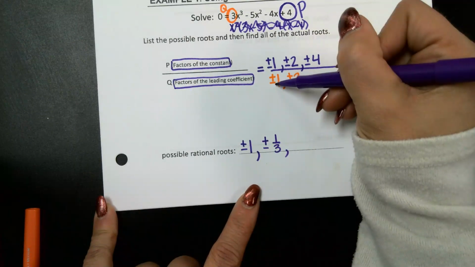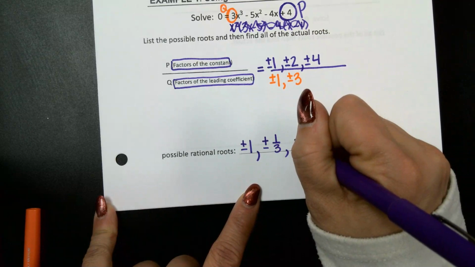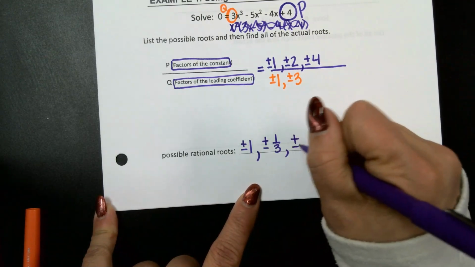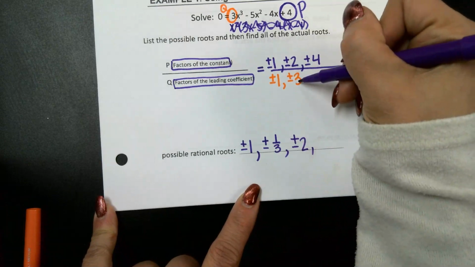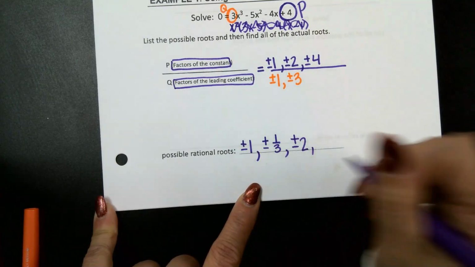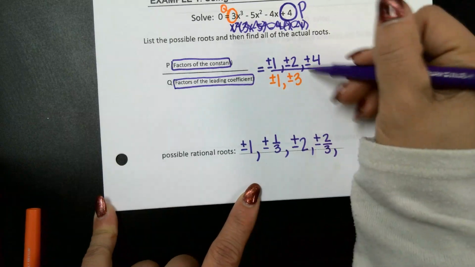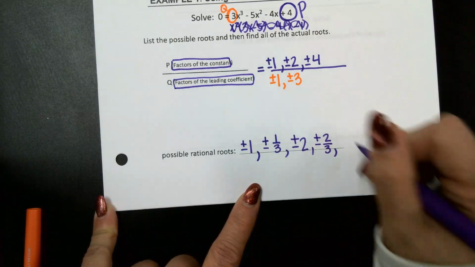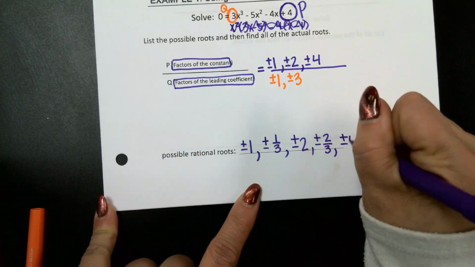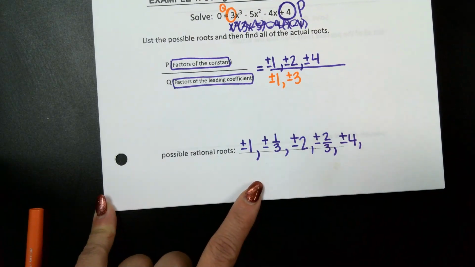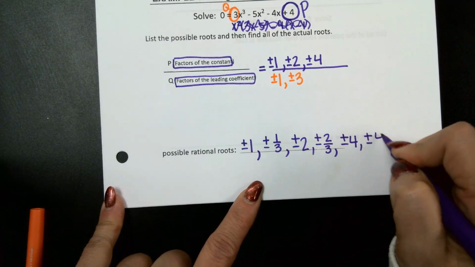What's 2 divided by 1? Positive or negative 2. And then 2 over 3 would be 2/3, so positive or negative 2/3. And then let's do the 4. 4 divided by 1, positive or negative 4. And then 4 over 3 is 4/3, so positive or negative 4/3.